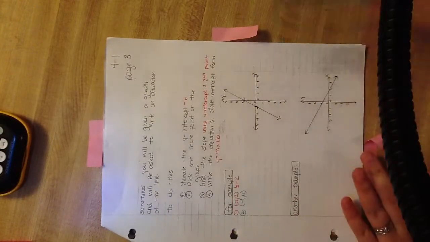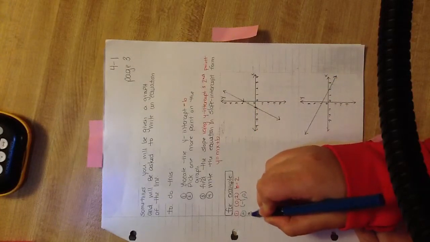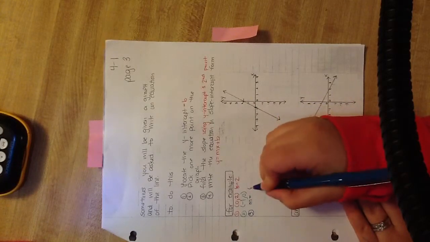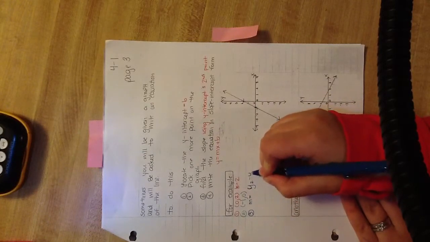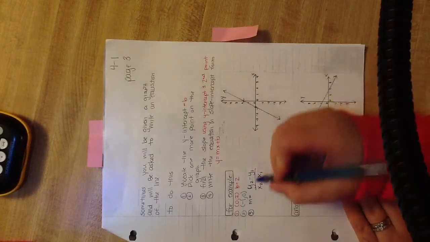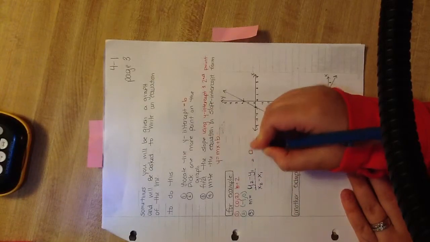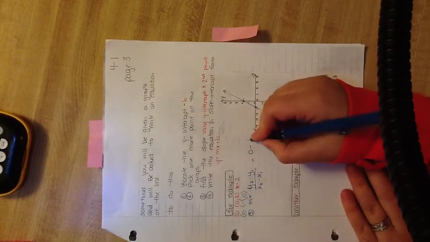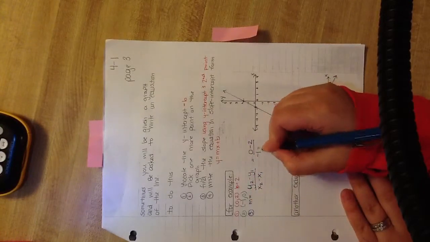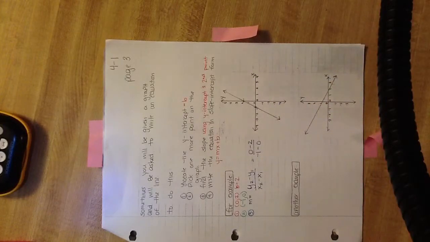Okay. The third thing I'm going to do is use these 2 points to find the slope. Now, remember it's y2 minus y1 over x2 minus x1. I'm going to use this as my second point, so y2 is 0 minus y1 is 2 over x2 is negative 1 minus 0, my x1.